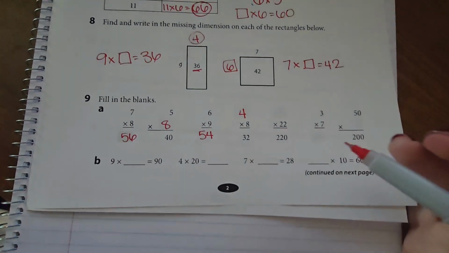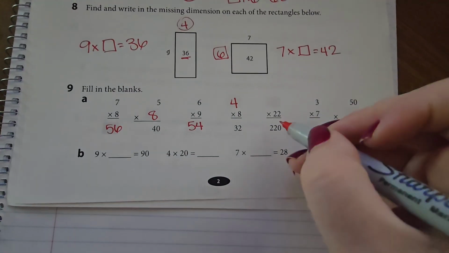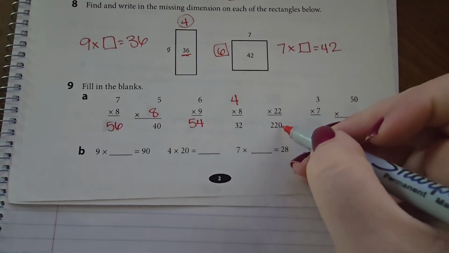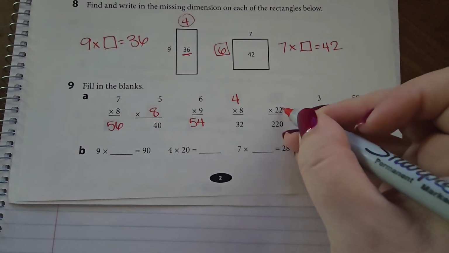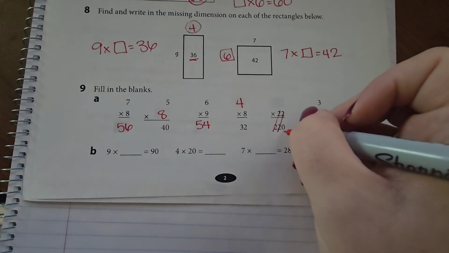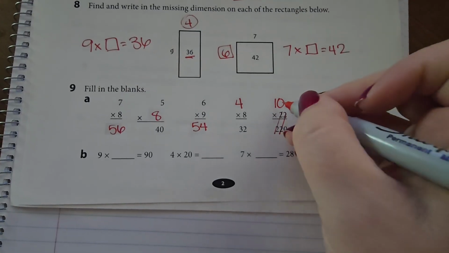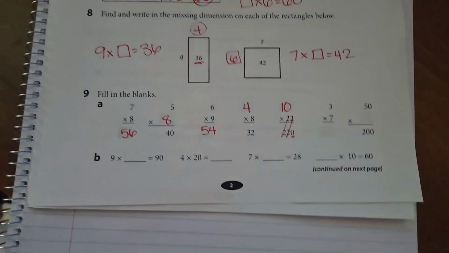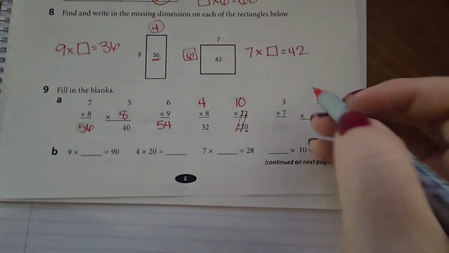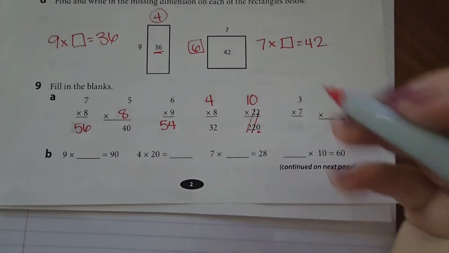Okay. What times 22 is 220? Well, I notice here, whenever it has a 0 at the end, I've got the 2's, I've got the 2's, so we need to add something to one place value. Okay, so 10 times 22 equals 220. 3 times 7, 7, 14, 21.